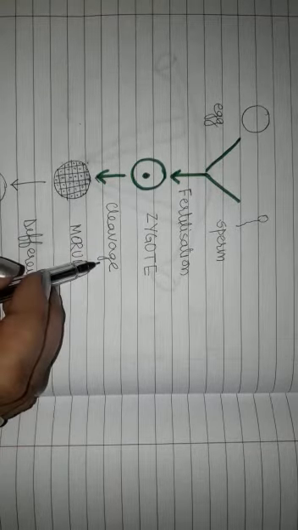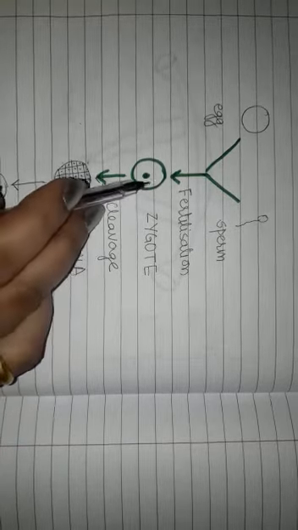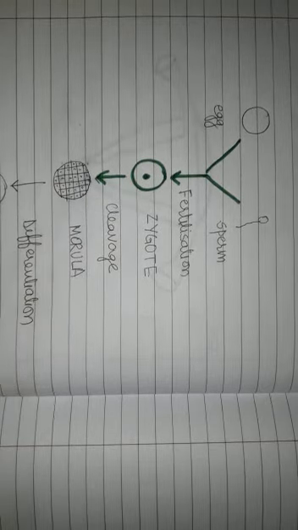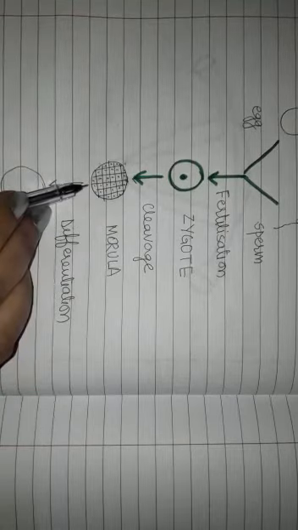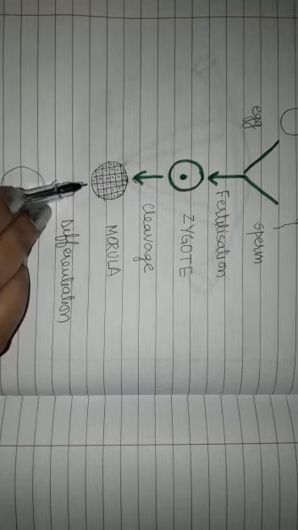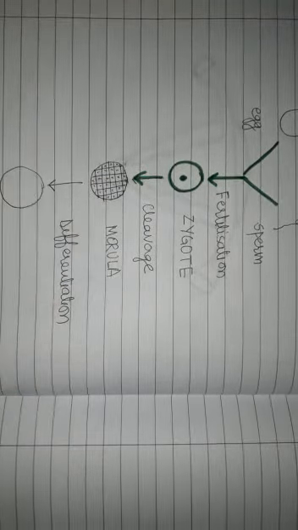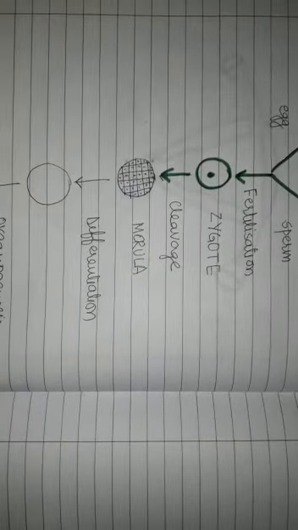These cell divisions are called cleavage and it results in the formation of morula, which has more number of cells but the size of cells as compared to zygote is smaller.